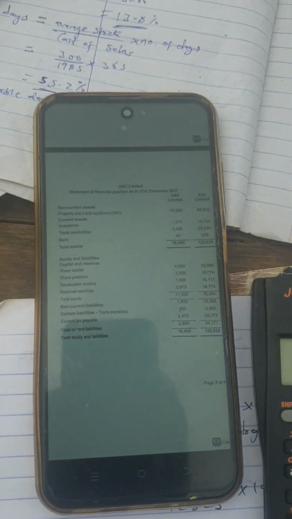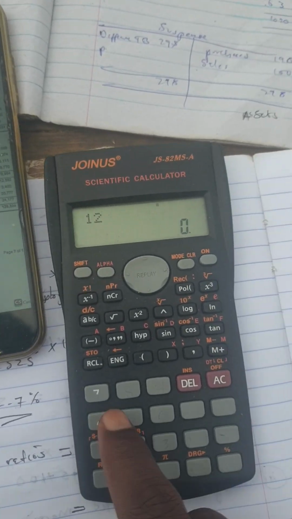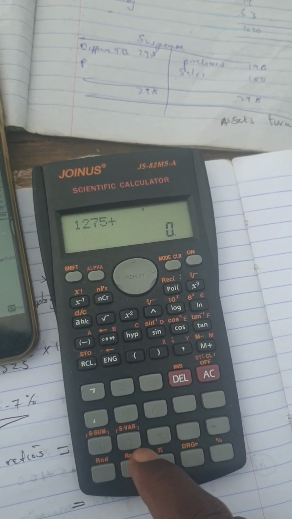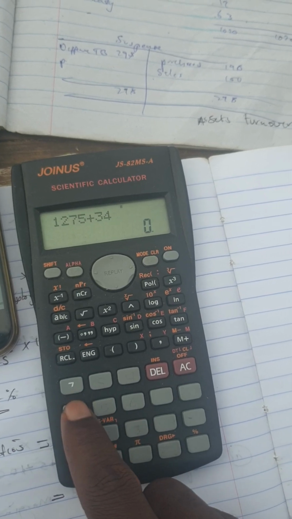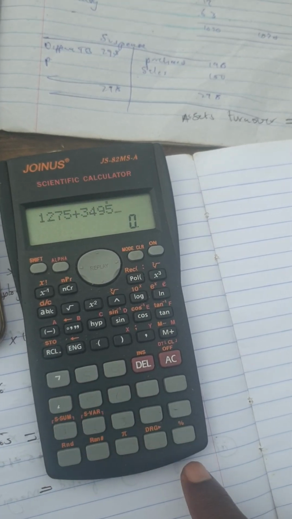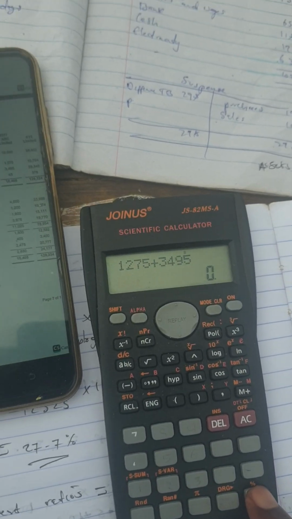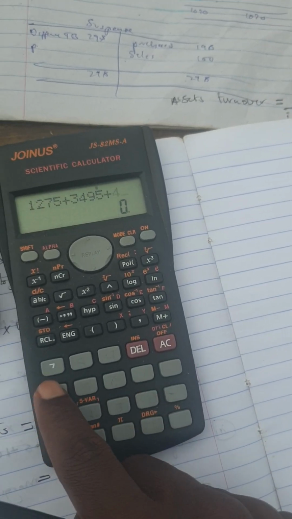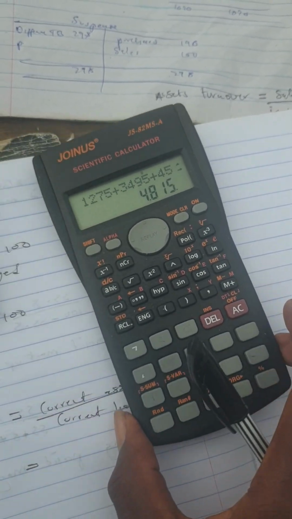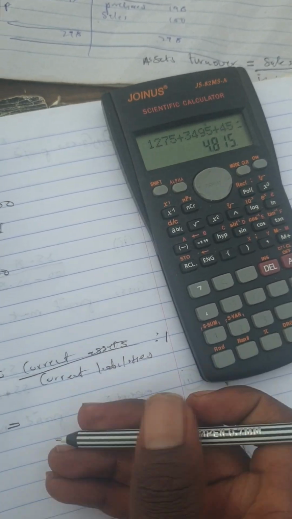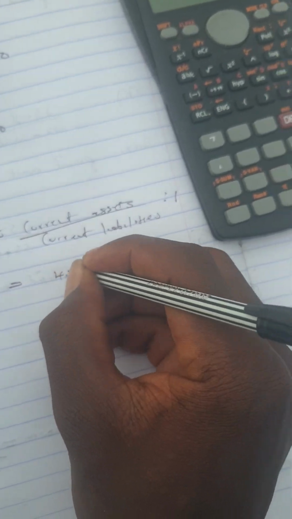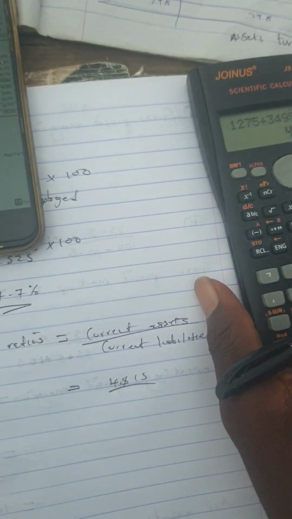We know that there's inventory, which is 12,075, plus 3495, plus the 45 which is bank. This is 4815. So current assets is 4815 divided by current liabilities.